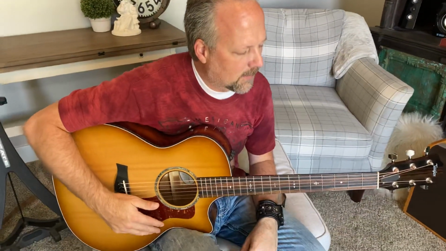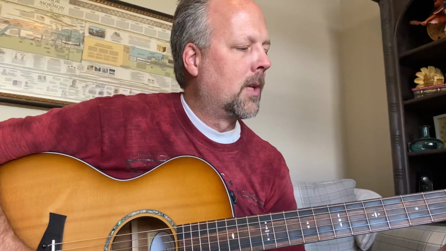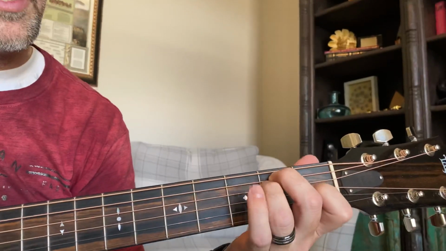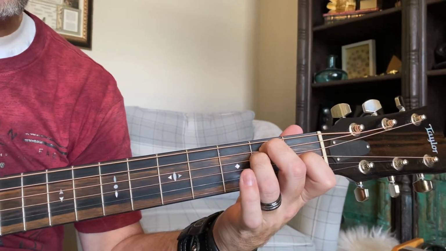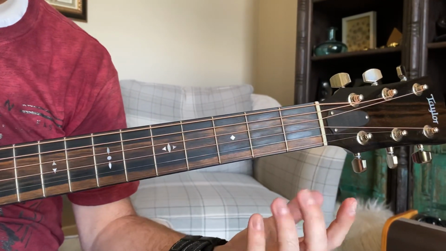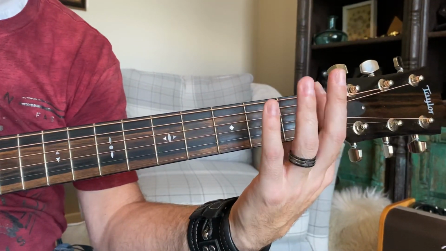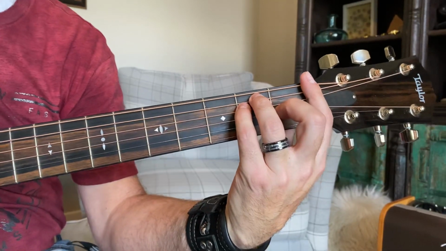The first thing that we want to do is learn how to do what's called the pinch, okay? When we play a bar chord, basically we're using our index finger as the nut. Normally I would play an E major like this, but now when we play bar chords, the index finger becomes our nut, and then we play the chord behind that.